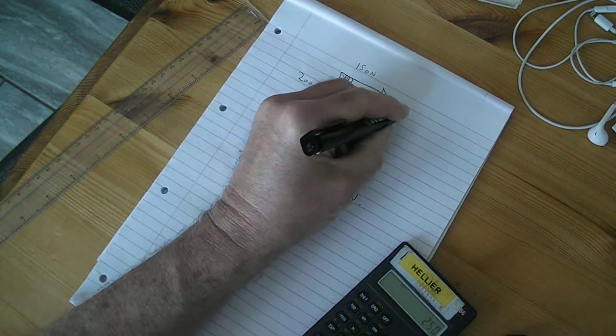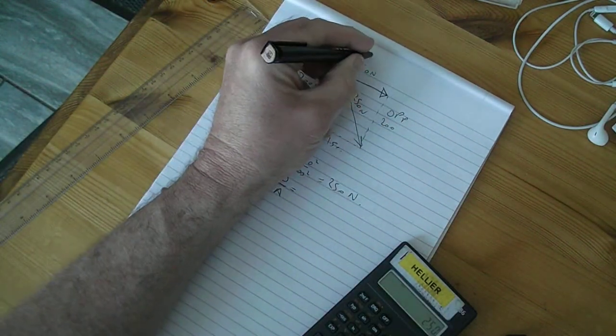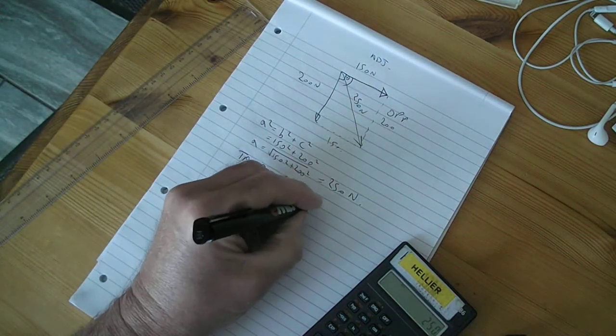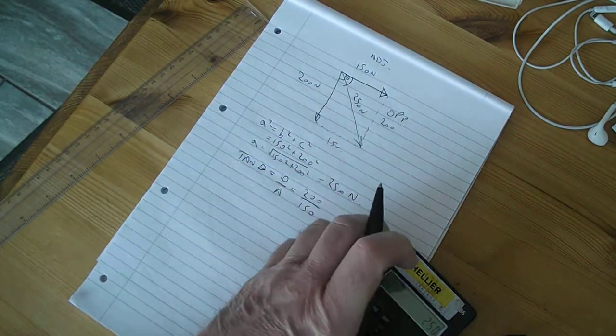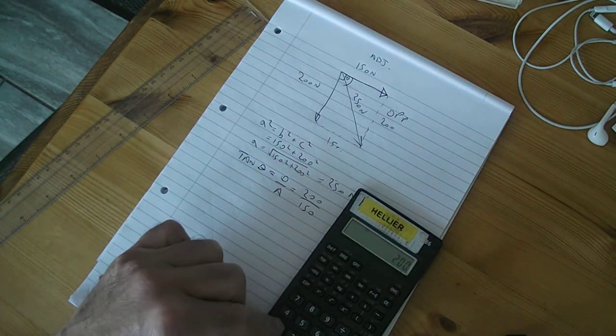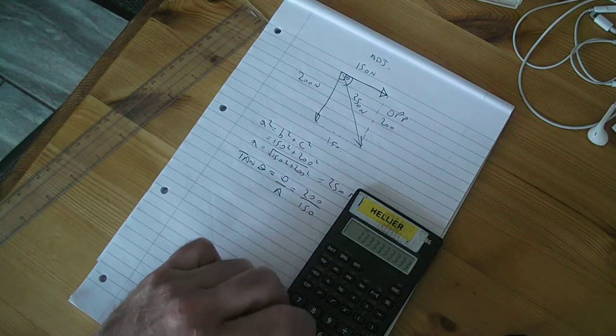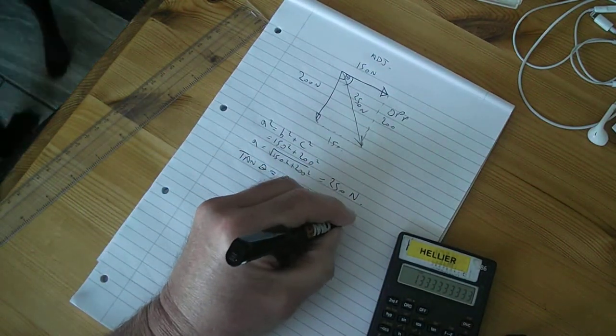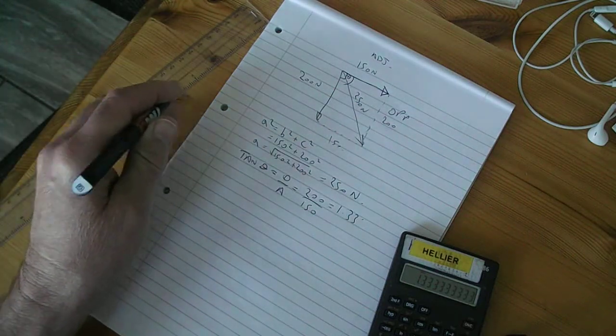This is the opposite, and that's my adjacent. 200 divided by 150. That comes to 1.33 recurring.